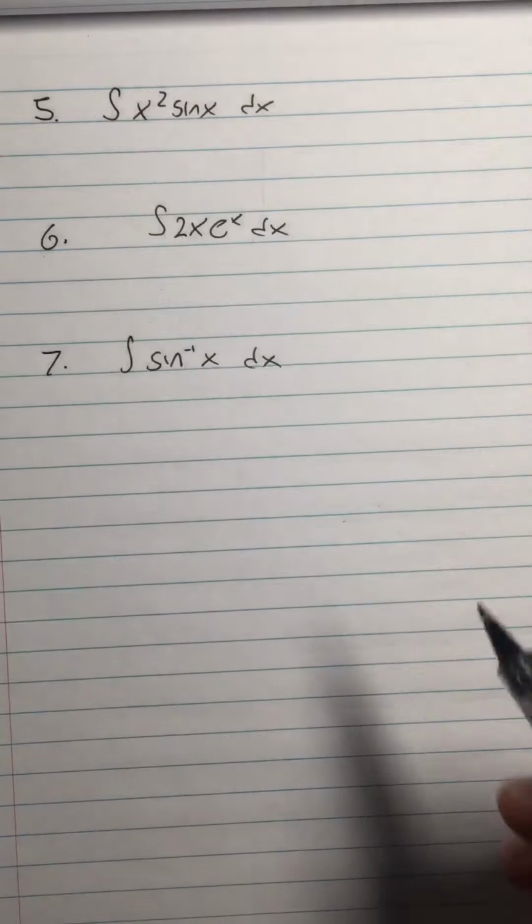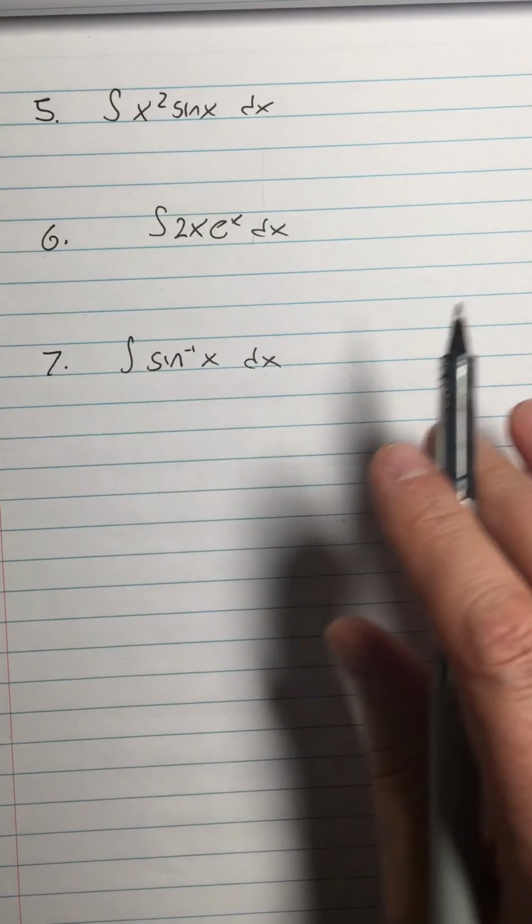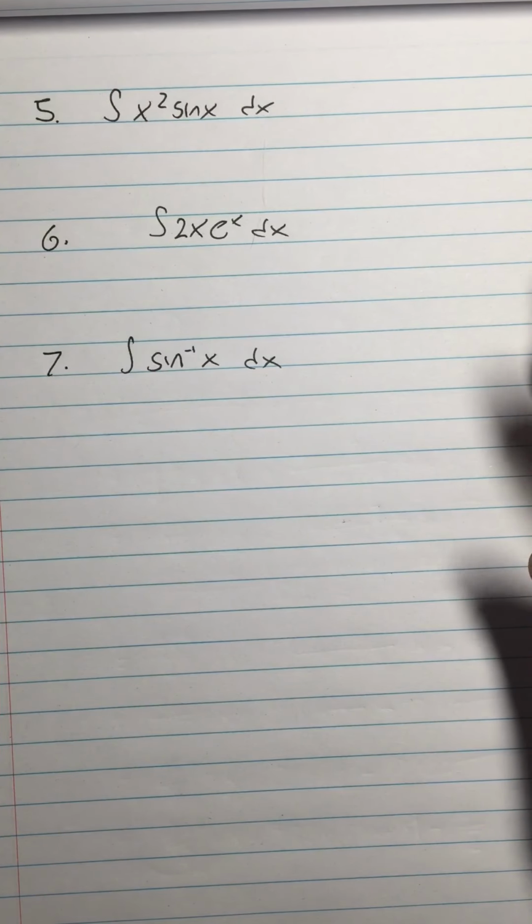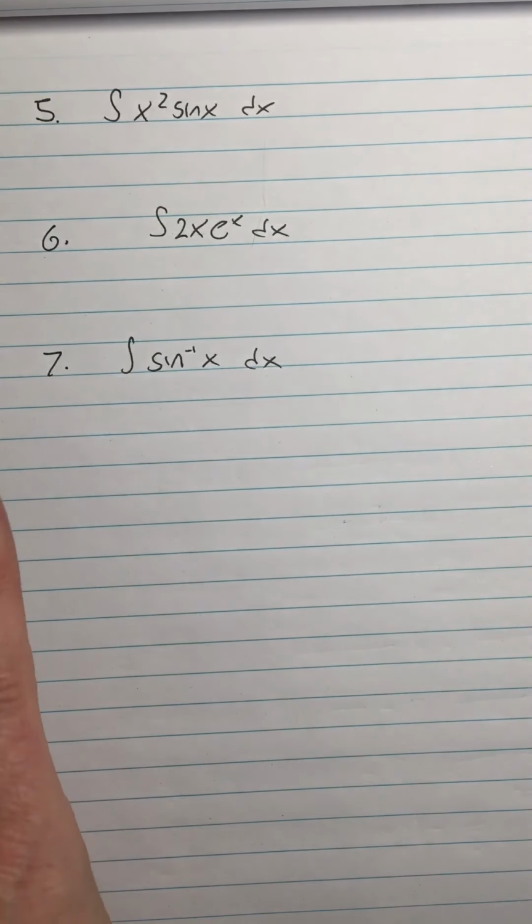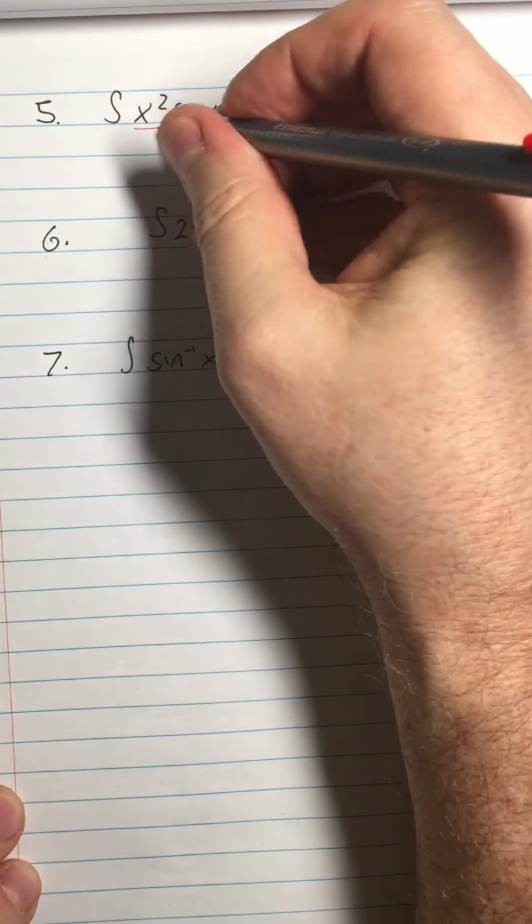All right, now, so I want to wrap up this review so we can get to the actual slope fields. So here's 5, 6, and 7, and I'm not going to do them because these all require integration by parts, which from your homework you guys are pretty good at. So I think everybody can look at this and go, oh, this is going to be parts, right?